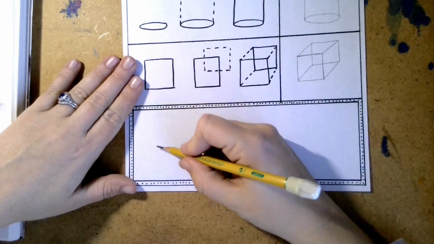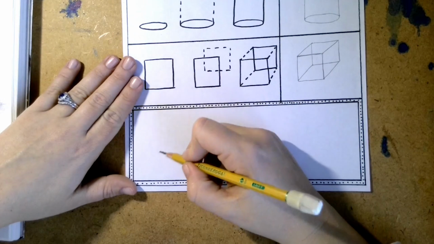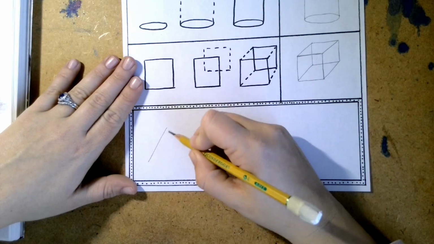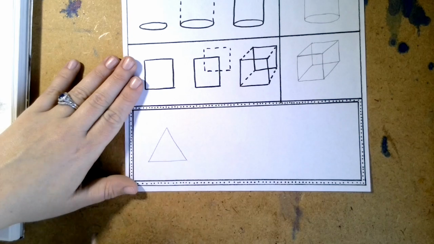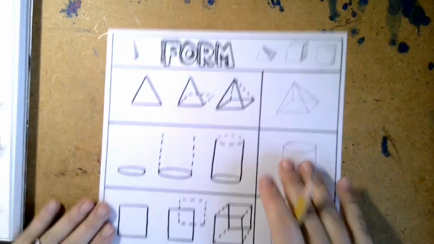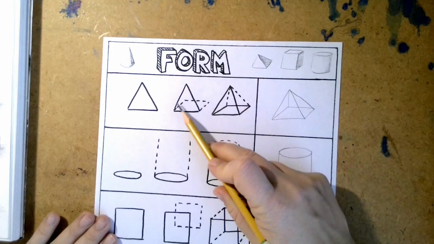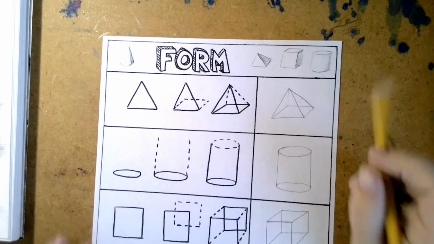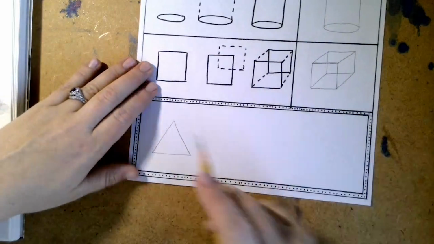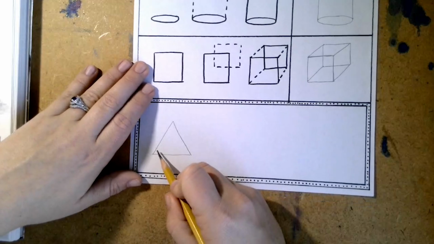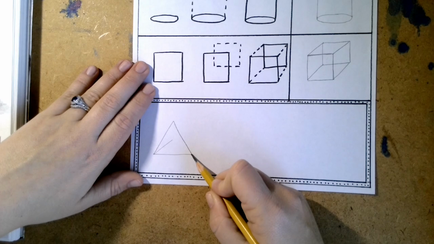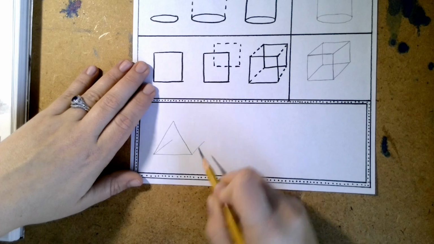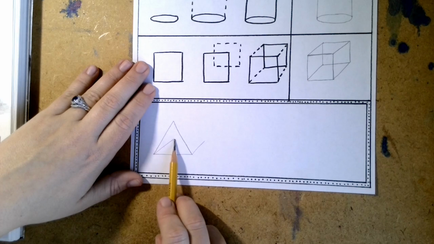So I'm going to do my triangle here. I'm going to start the same way. I'm going to go up, down, and across. Okay? Now, remember how we did the bottom of this? Okay, so we've got our square bottom, so we're going to go back from here, but remember, draw lightly. So I'm going to go from there, back, from there, back. And then we're simply going to close it up.